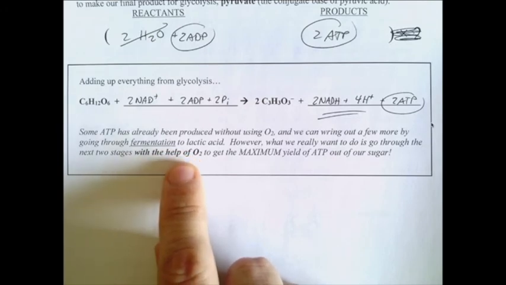And oxygen isn't going to get involved until the very end, but we are going to start the oxidation process in what's called the citric acid cycle in our next video.